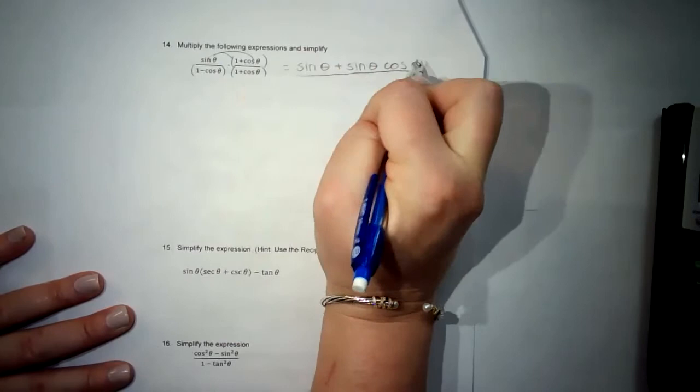Why can't the right side be 1 plus cosine? Oh, and then it would make your life easier. Yeah, well, I don't want your life to be easy-ish.